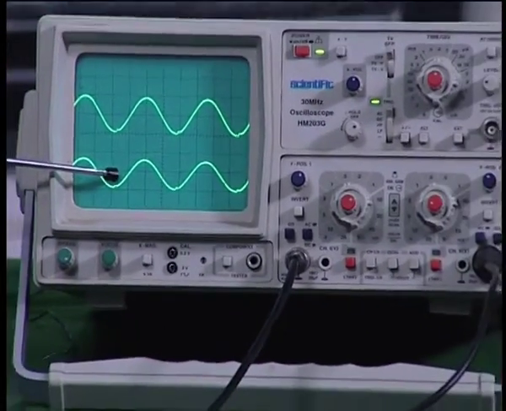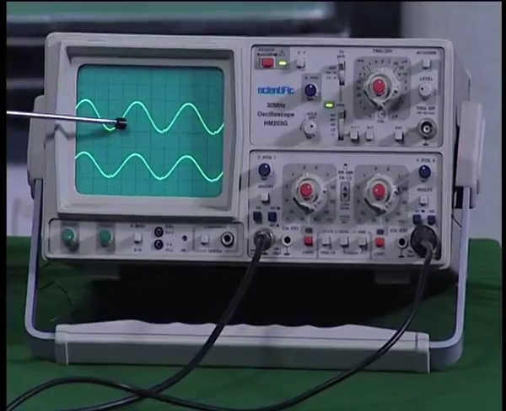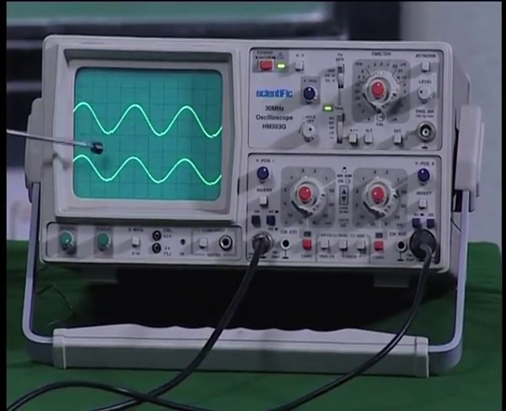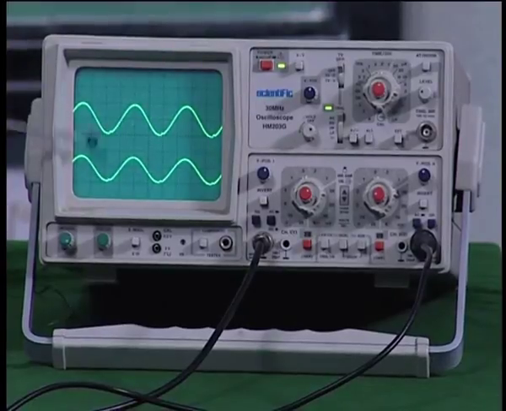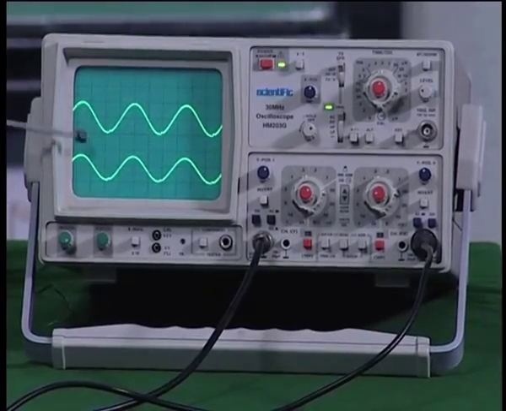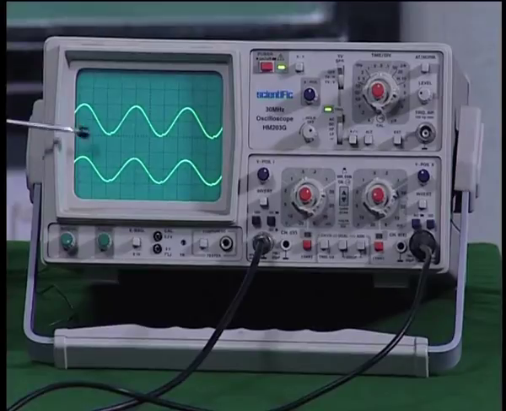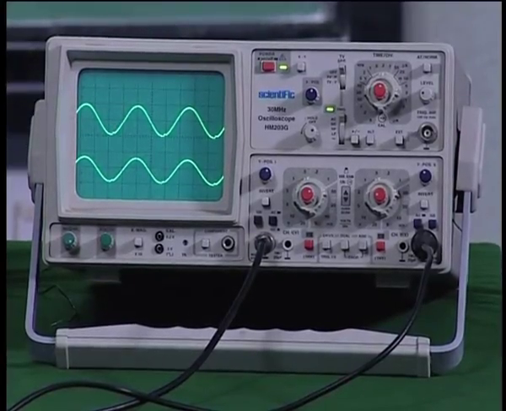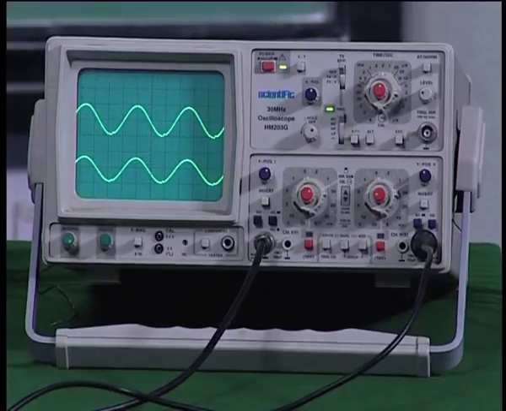The bottom one is the input signal, the top one is the output signal. Now, you do not see any difference here, both of them are identical. That means the gain of the circuit is 1, but there is a difference. What is the difference? That difference you can see by looking at the DC situation.